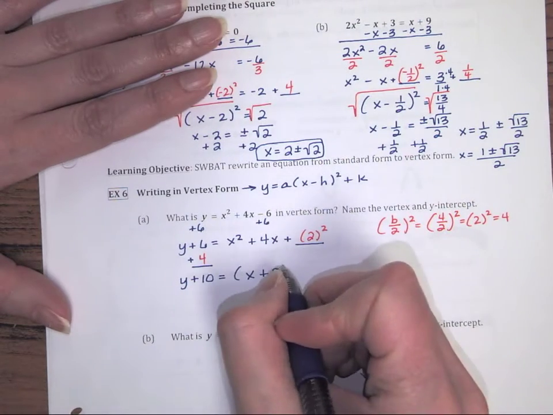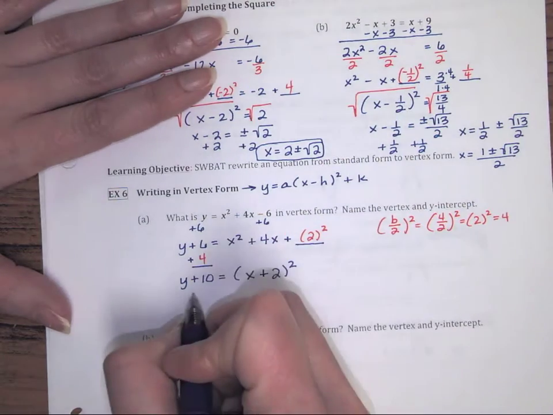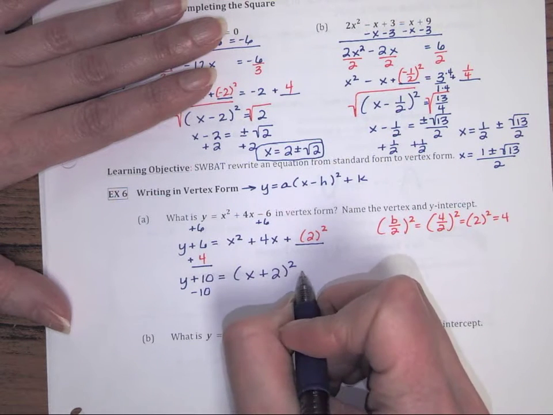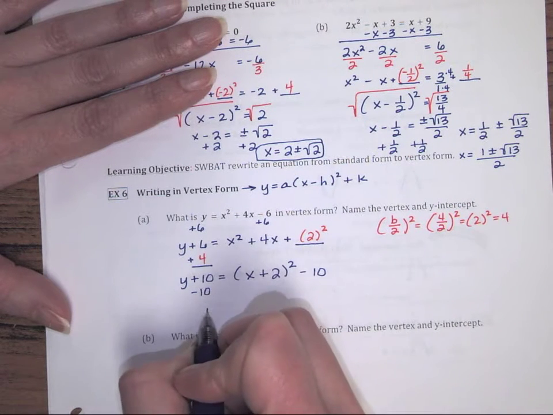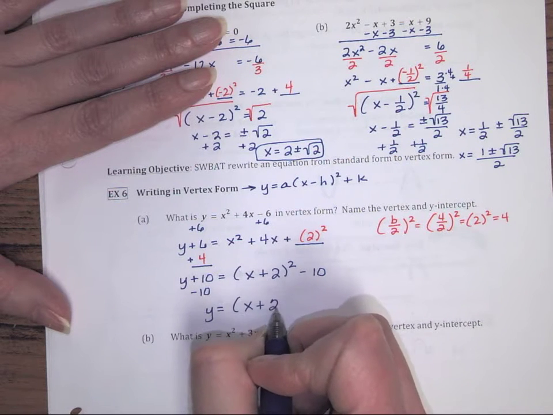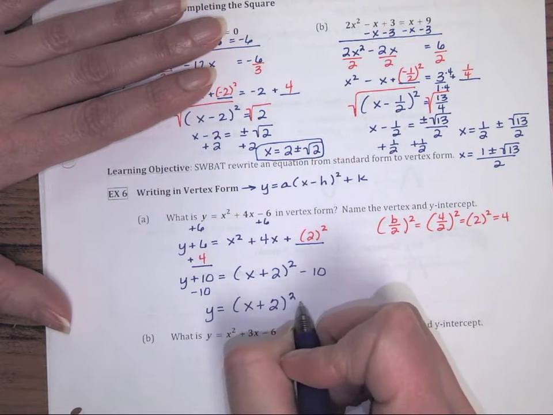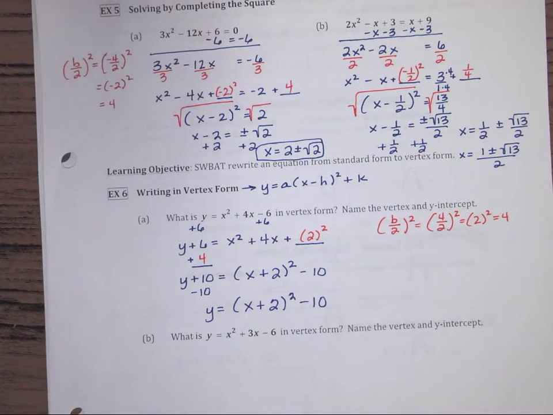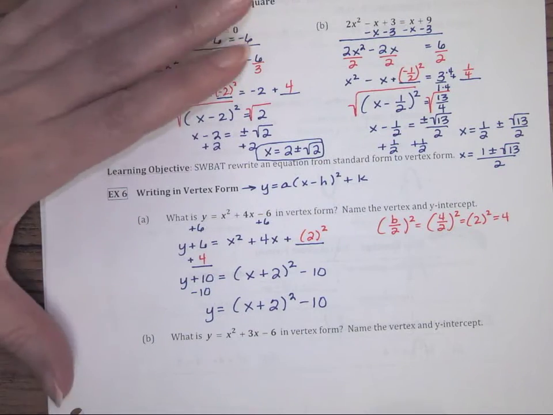Right here. Quantity squared. All I need to do is subtract the 10 on both sides, and I get y equals x plus 2 quantity squared minus 10. Now, it says, name the vertex and the y-intercept.